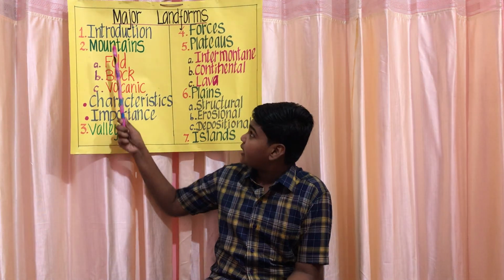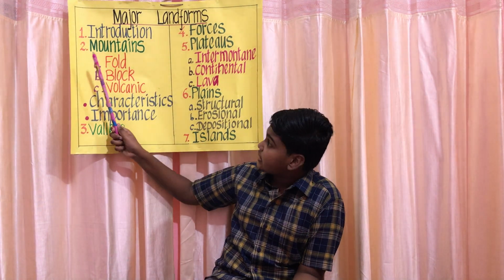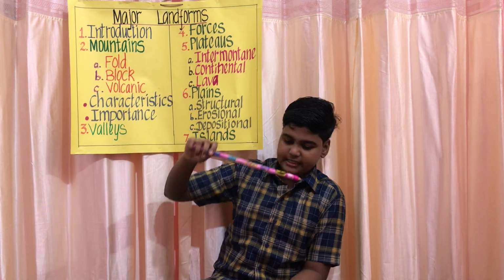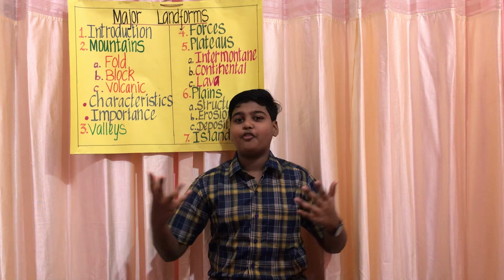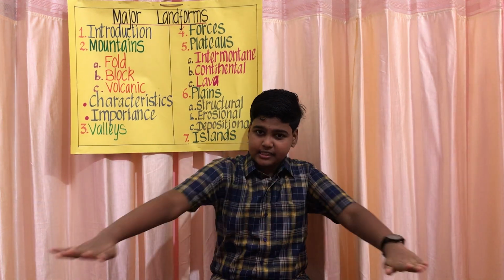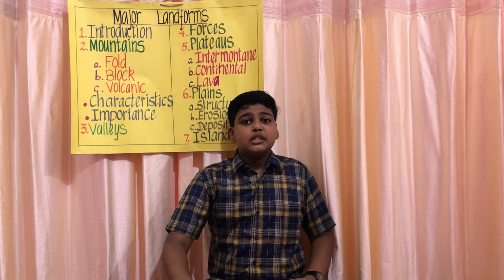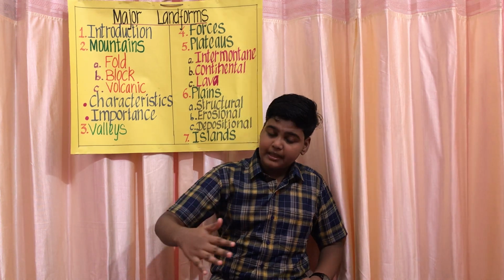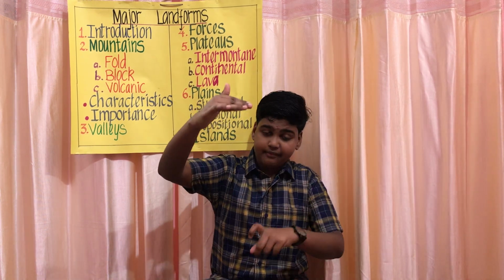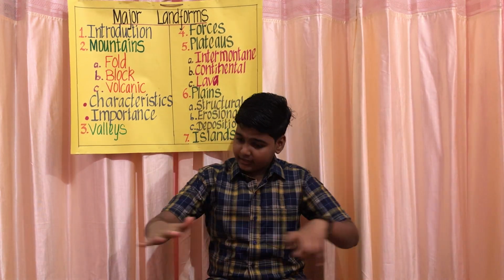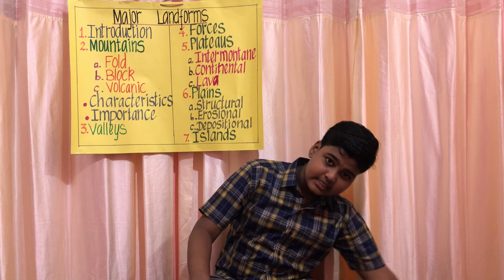Okay, now I have introduced them. Now let's learn about the mountains. Mountains are huge masses of land that are higher than the surrounding area. Mountains are found on the surface of the earth and also under the sea. These mountains are actually formed when two tectonic plates crash together.